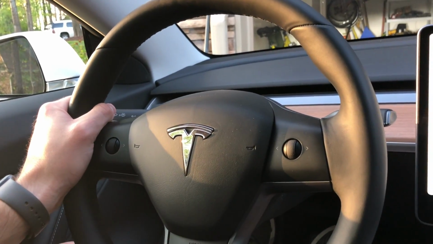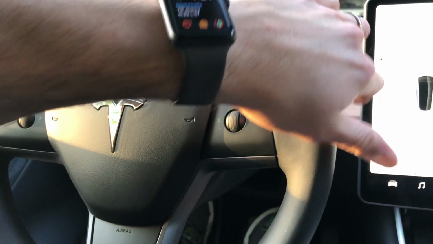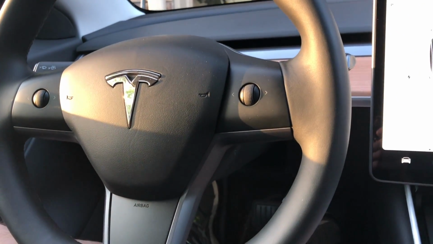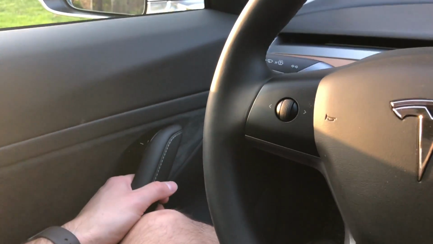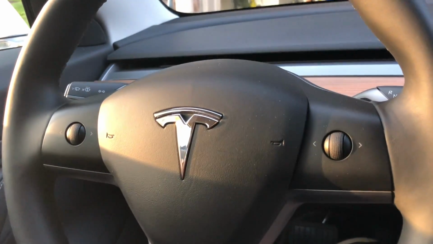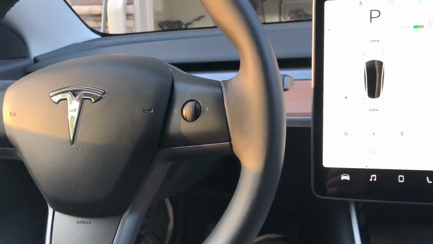I like the steering wheel here, but when I go park the vehicle, the steering wheel goes in just a little bit. I have just a little bit more room to get out and to get back in. This will stay there until I put the car in drive again. The steering wheel will go back to my settings.